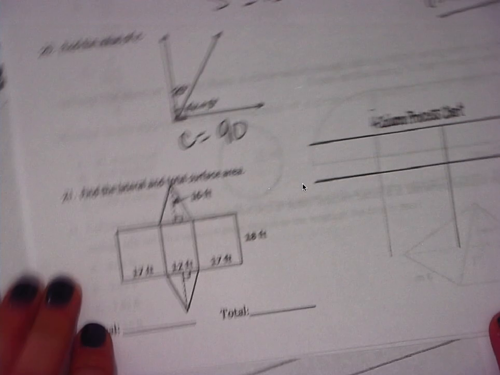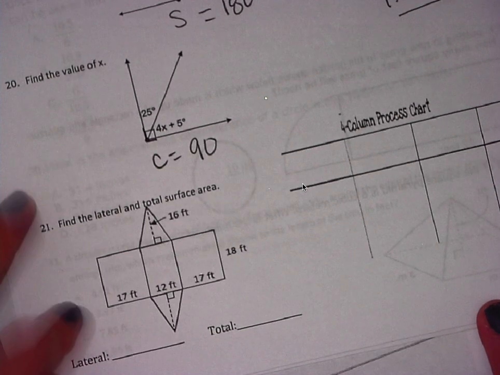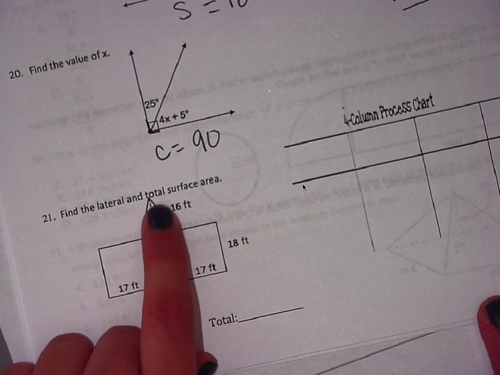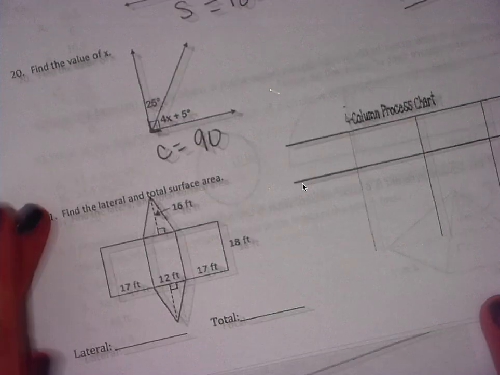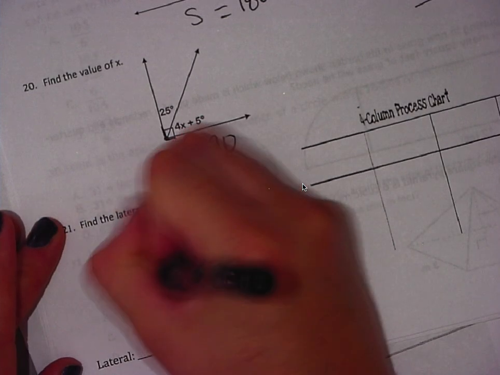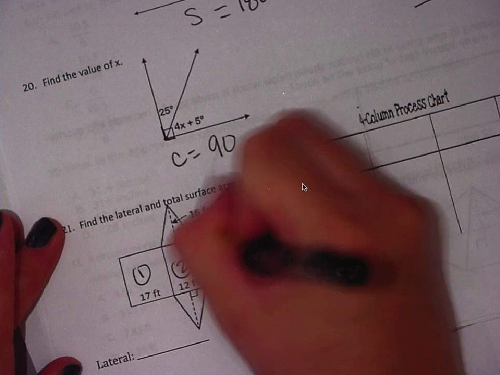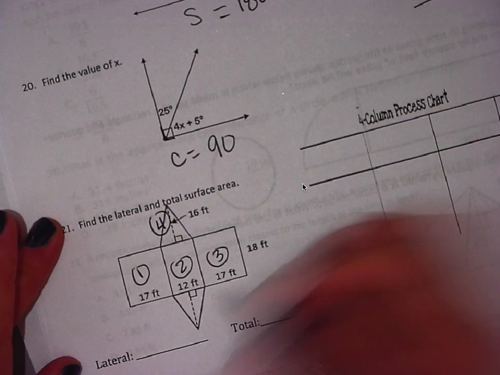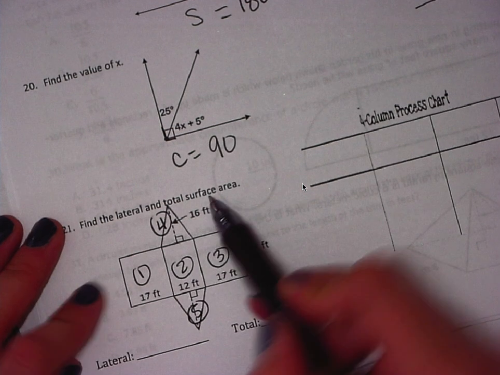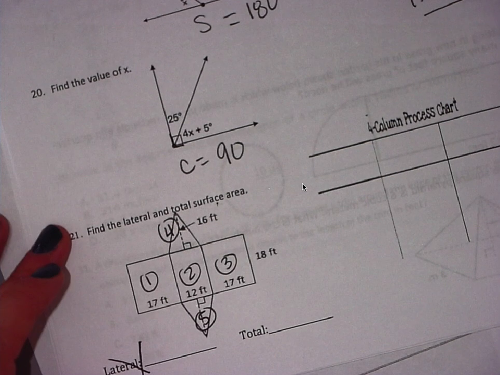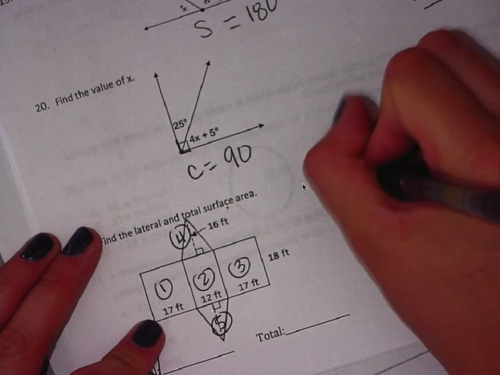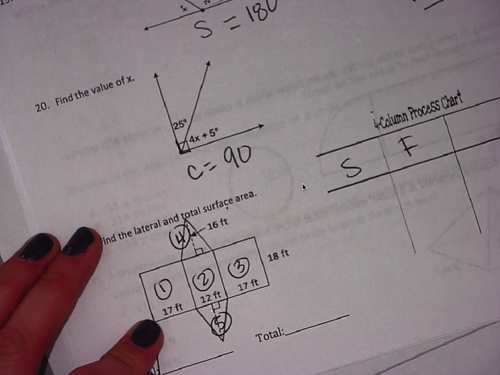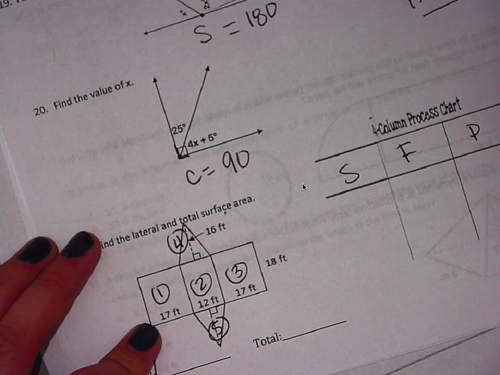Okay, and we're going to move on to 21. So this is, we want total surface area. Okay, so we're going to go ahead and start by numbering each shape. So we have 1, 2, 3, 4, and 5. All I want is total surface area, so mark out lateral. Okay, so then I'm going to go ahead and write shape, formula, plug in, answer.